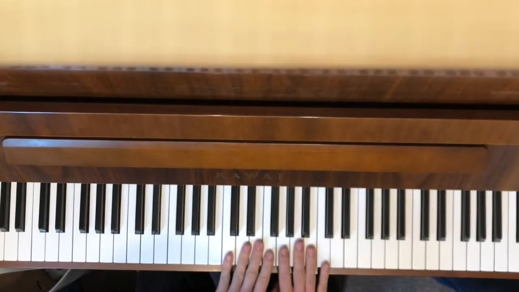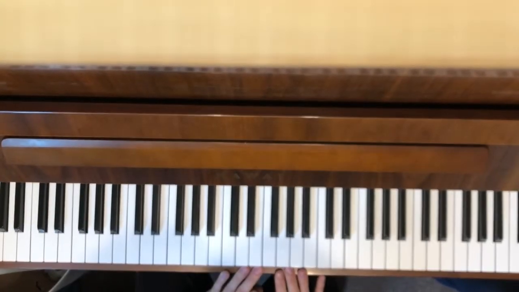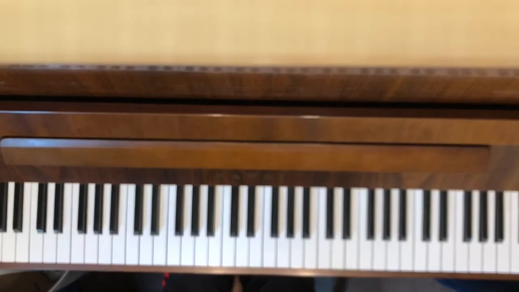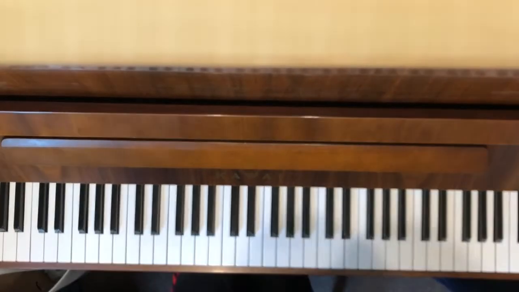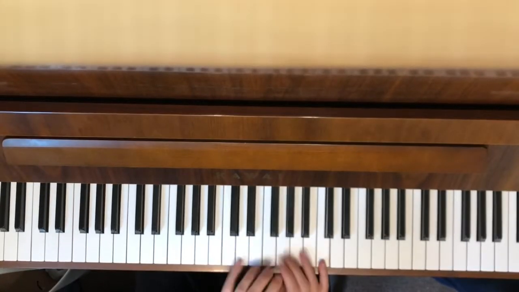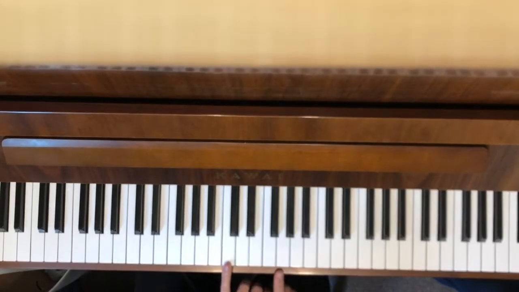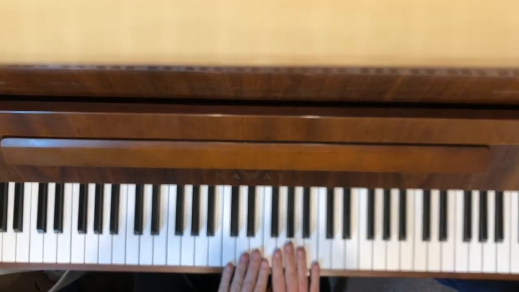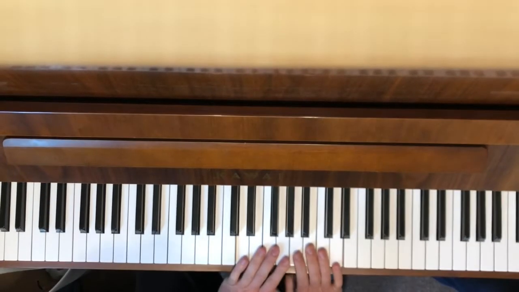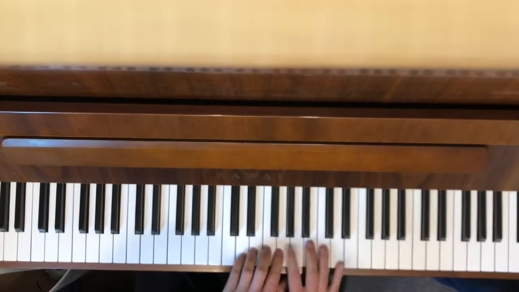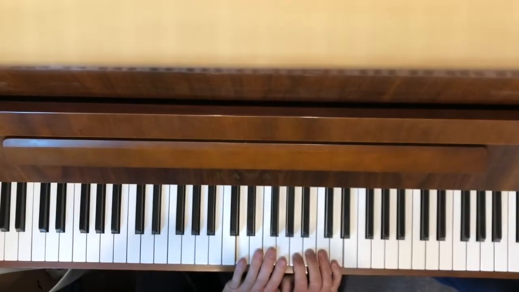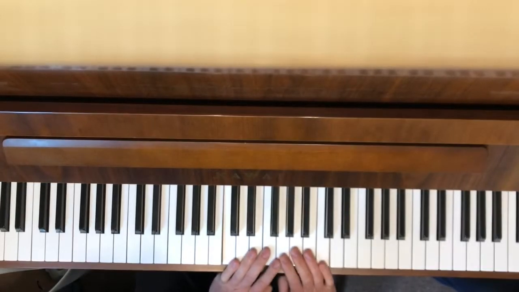Gotcha. Okay, so one way that we can figure out Dorian, for example, say I want to play a D Dorian scale. The first way that I figure that out is I know that D is the second note of C major, right? So I know that if I play a C major scale starting on the second note, which is D, I know very confidently that this is a D Dorian scale. D Dorian is exactly the same as C major, but you're starting on D.